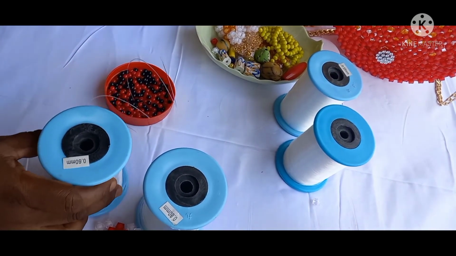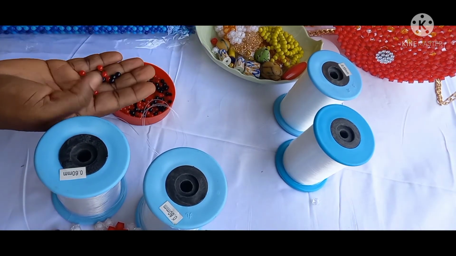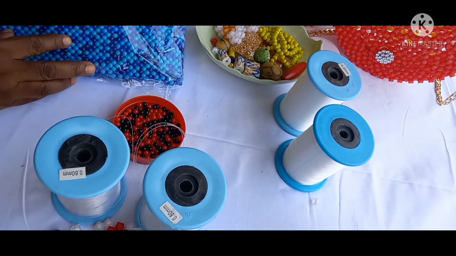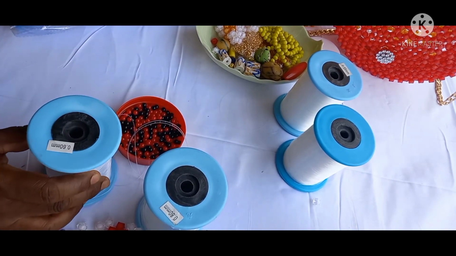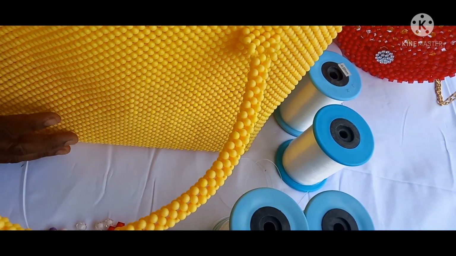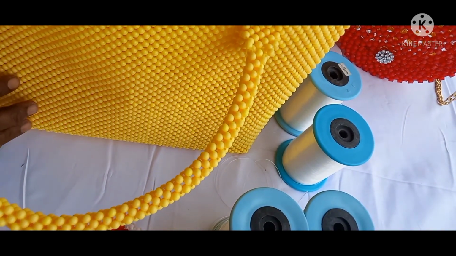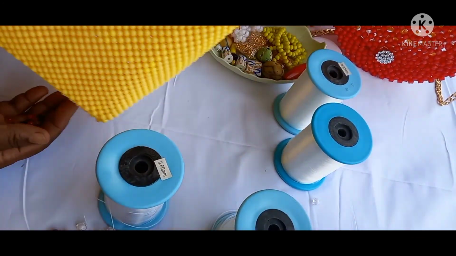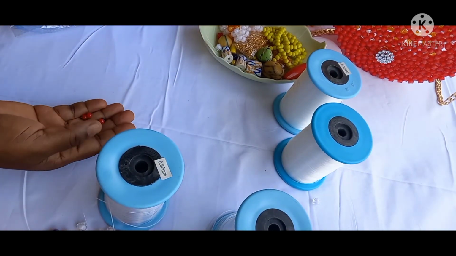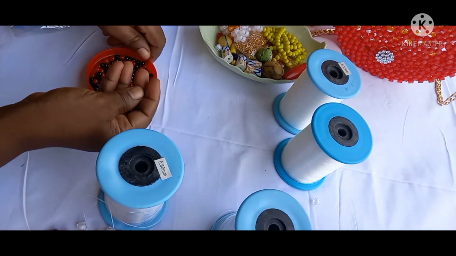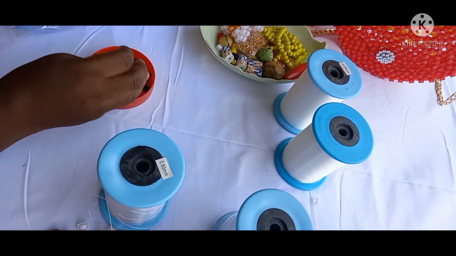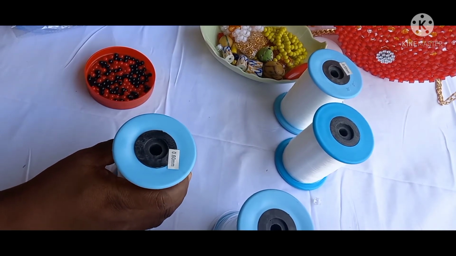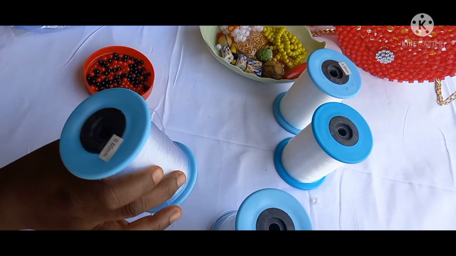When I'm working on clutches that will use these smaller beads, I usually go for 0.60. When I'm working on bags like these ones, I also use 0.60. Any products that will require these kinds of plastic beads, I go for 0.60. Honestly, you can also use 0.50, but I like the firmness.